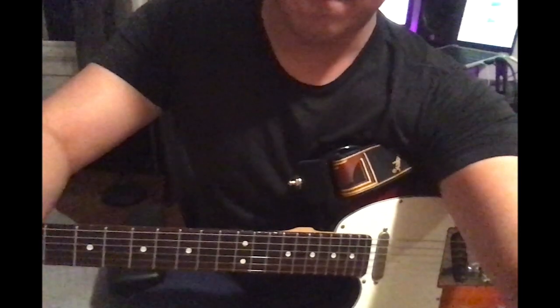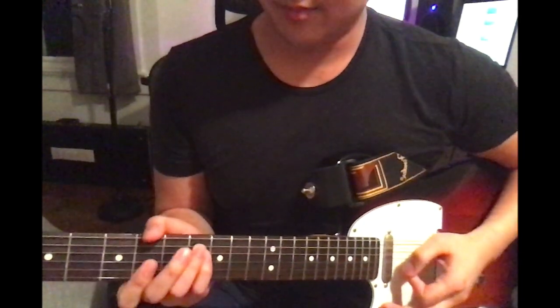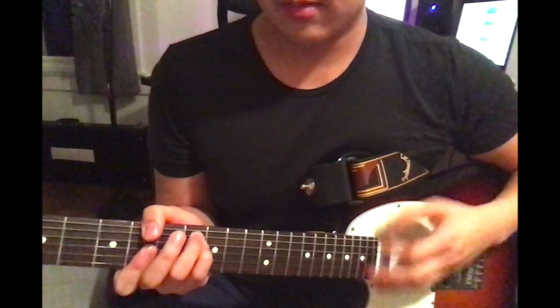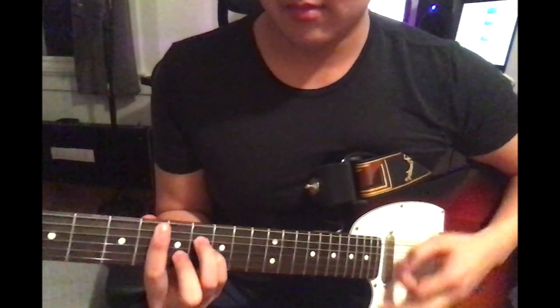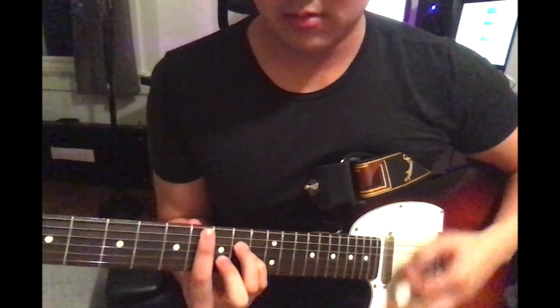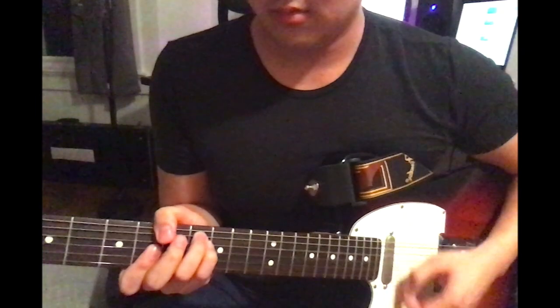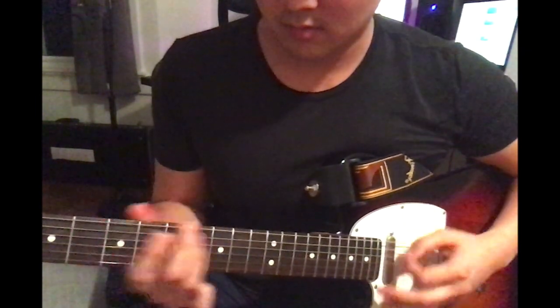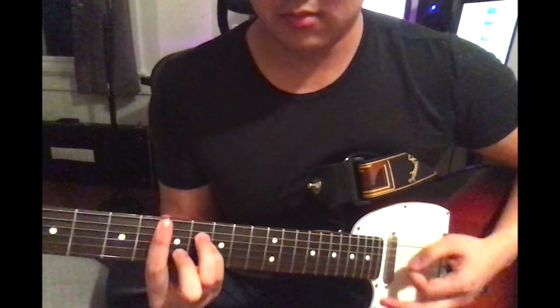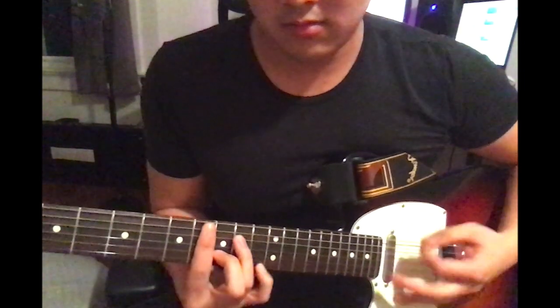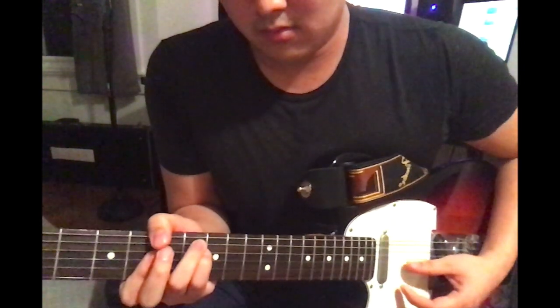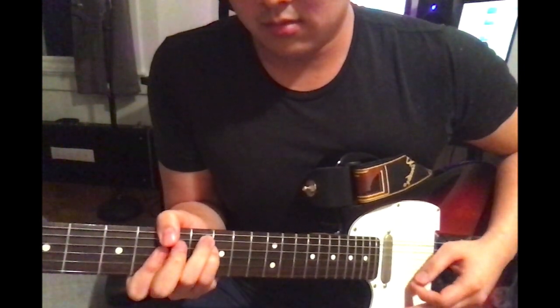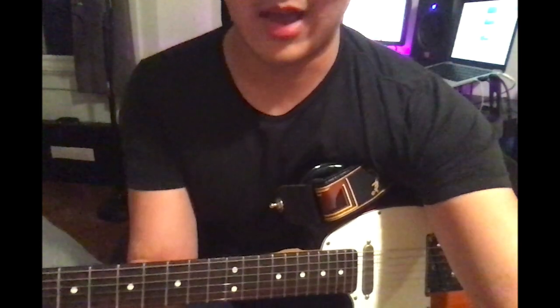So in that XXX song, you can kind of add your own stuff, and that's what making music is about.